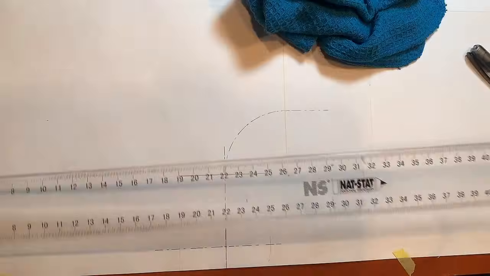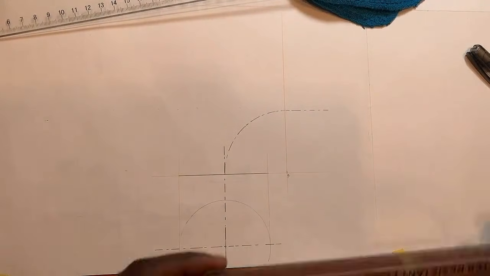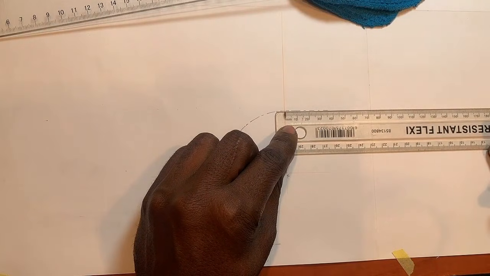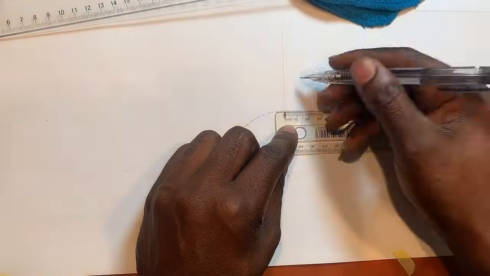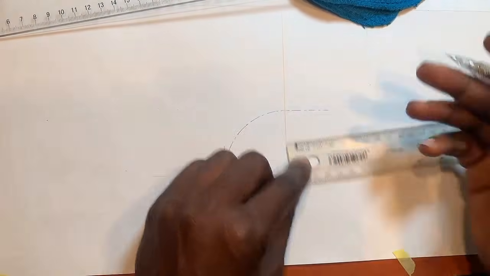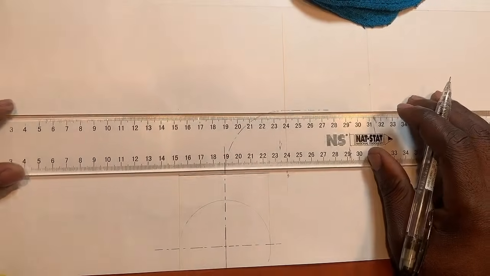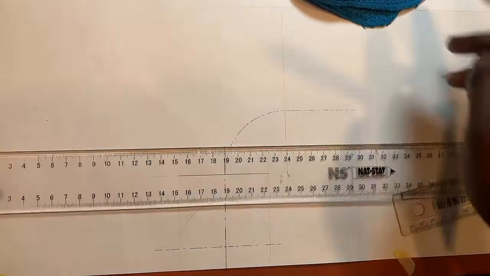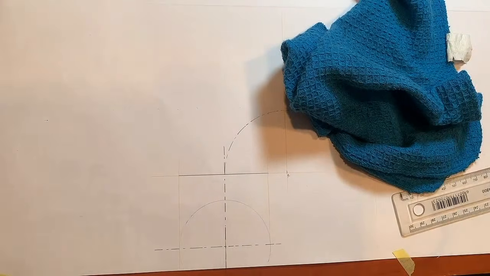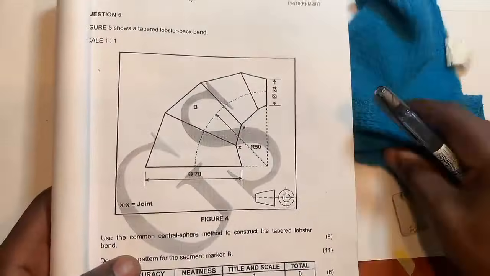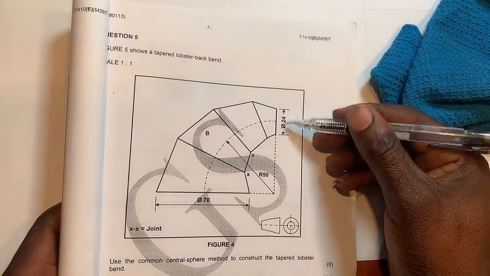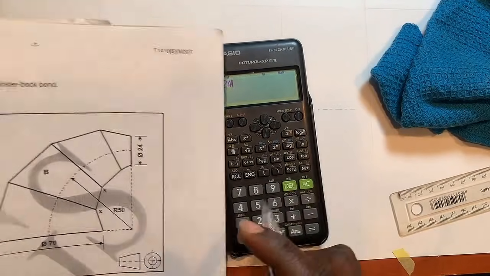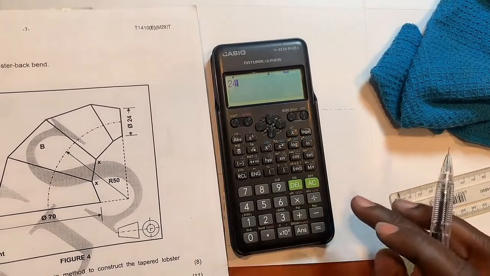So after that, I can simply open and get 20 millimeter, which is that one. So let me just extend it just a little bit. You understand? Then the diameter of the end pipe we are given, which is 24. If you say 24, because you are looking for a radius, 24 divided by 2, you are getting 12, isn't it?